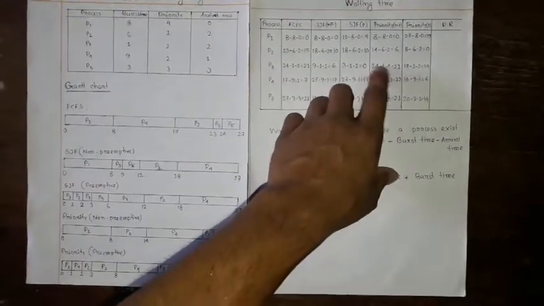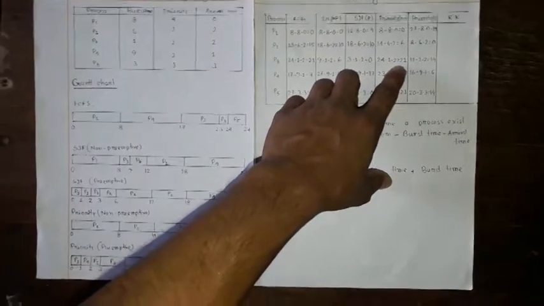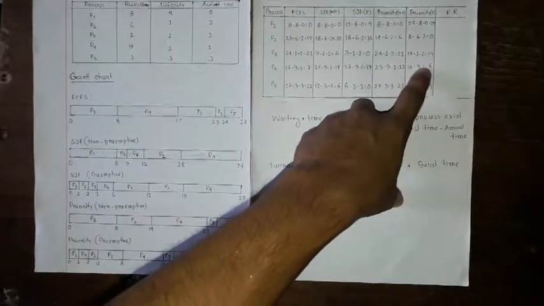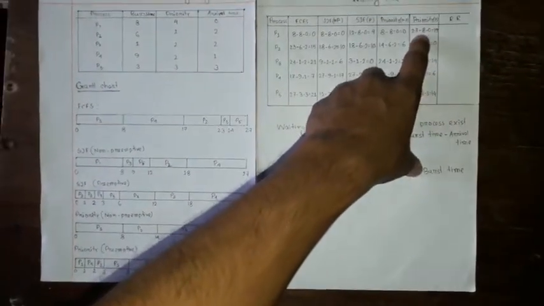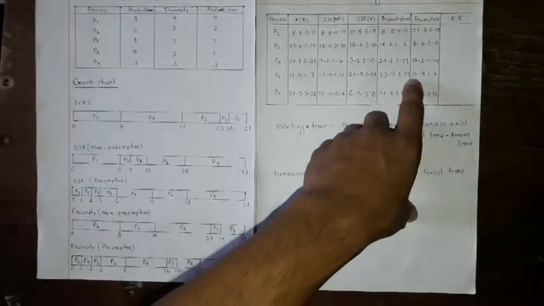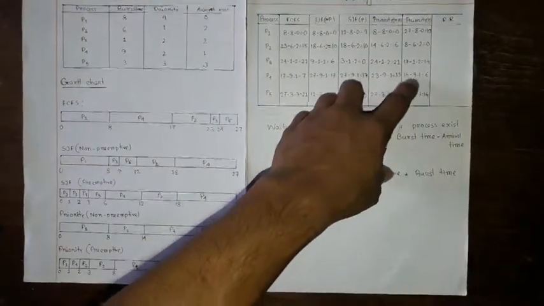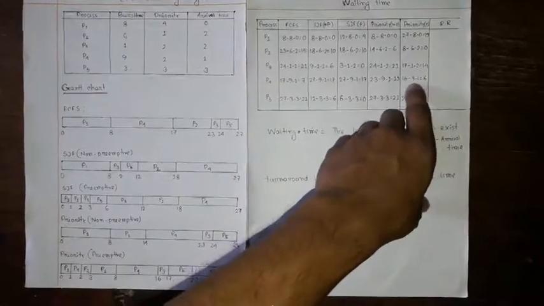So 24 minus its burst time, 1, minus 2, its arrival time, is equal to 21. For process P4 in the preemptive priority scheduling algorithm, process P4 exists in the system until time interval 16. So 16 minus its burst time 9 minus 1, its arrival time, is equal to 6.